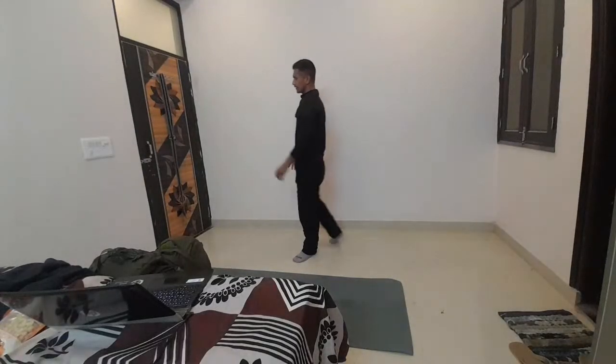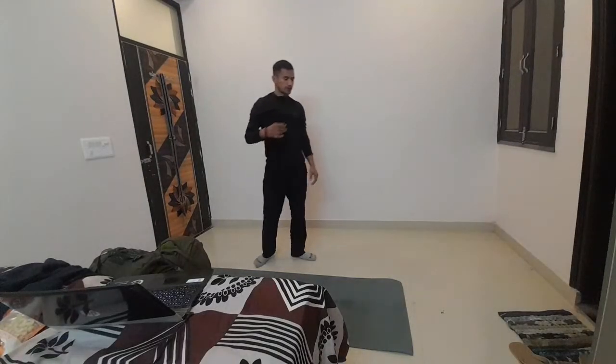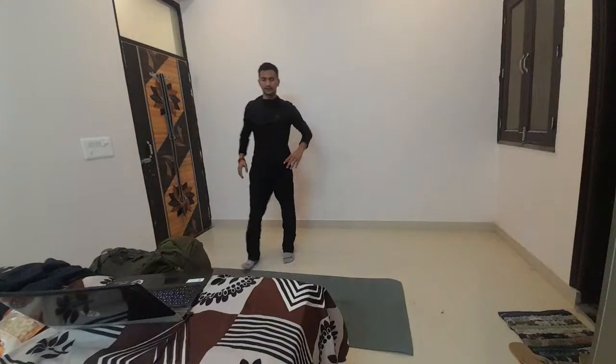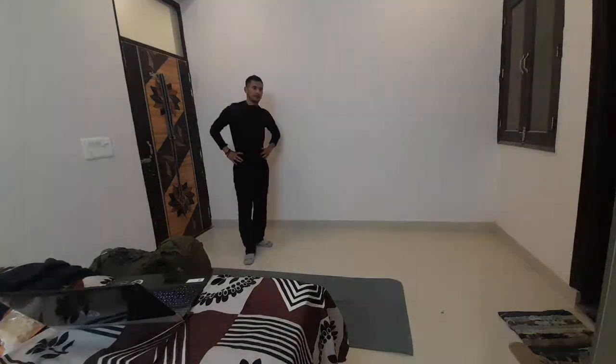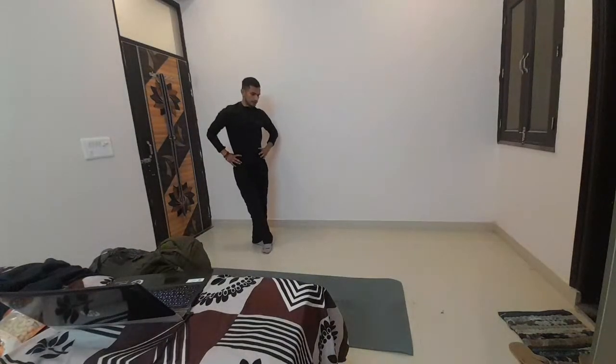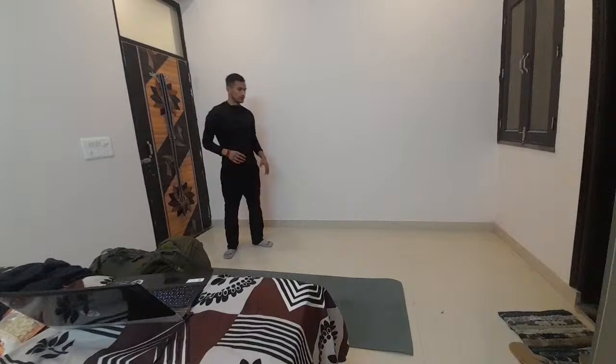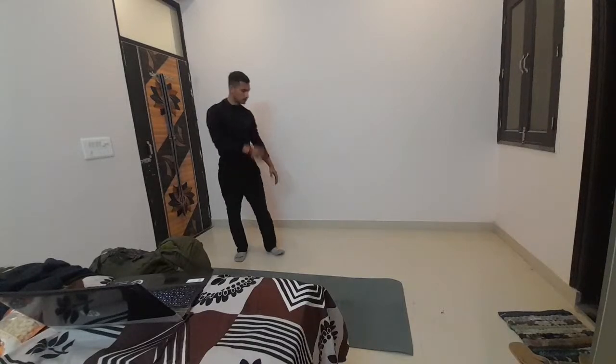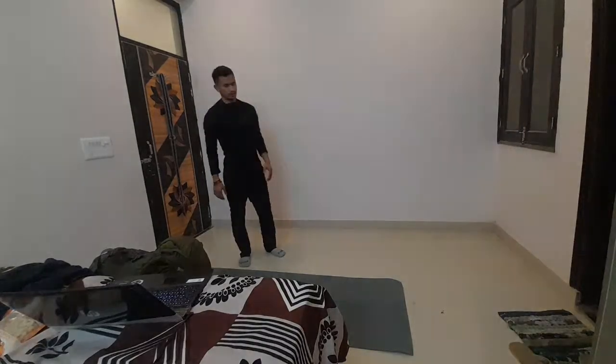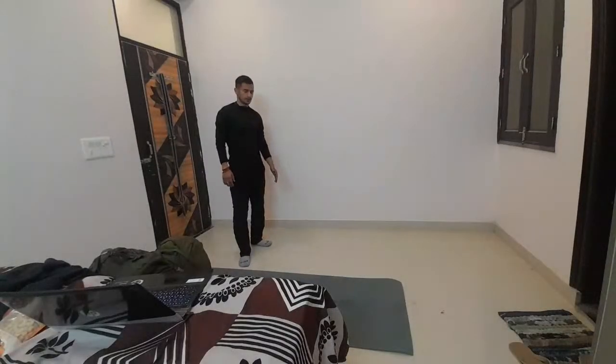So previously, I was also thinking to do one more thing. Like I wanted to do a single hand handstand, and I was thinking too much about how can I do that. But yesterday I just thought that I just need to do the shoulder tap after coming to this handstand position.